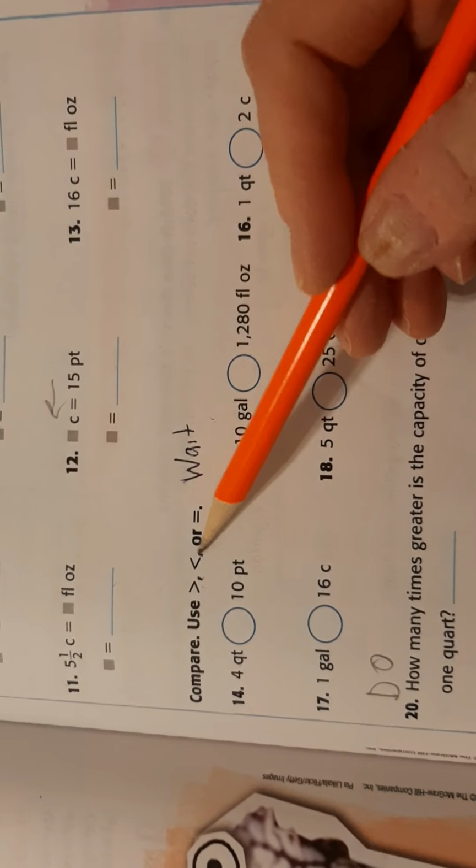Okay, did you finish that? Great. Now we're going to look at page 717, which we did not finish yesterday because you had to wait on numbers 14 through 19. So let's take a look at this. They want to know, is it greater than, less than, or equal? I'm going to cross out this wait because now you're actually going to do it.